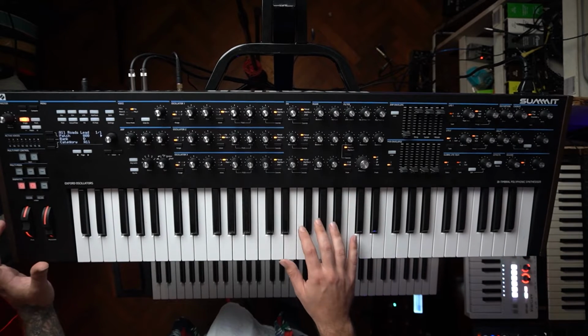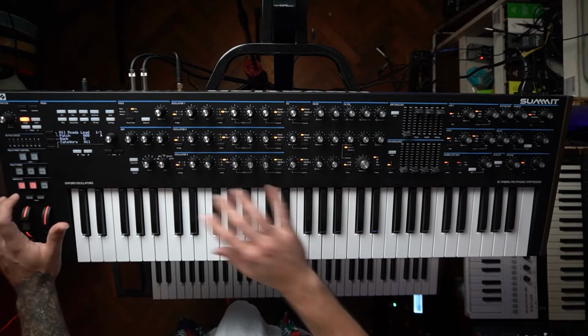That is the animate that you can use to assign different modulations of the synthesizer.